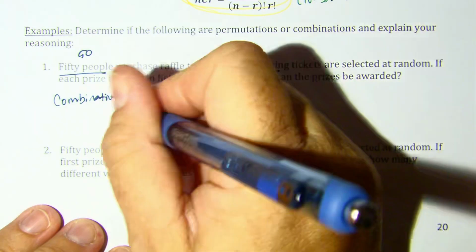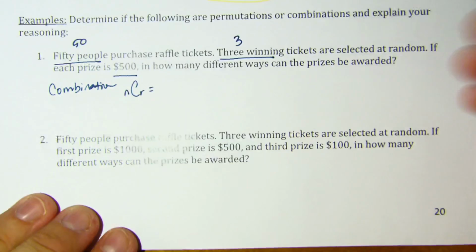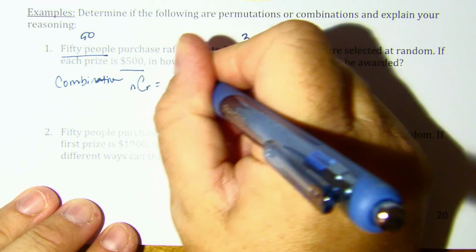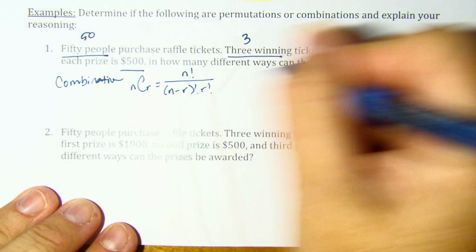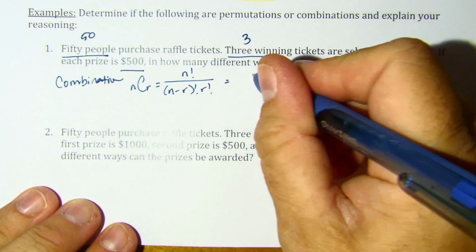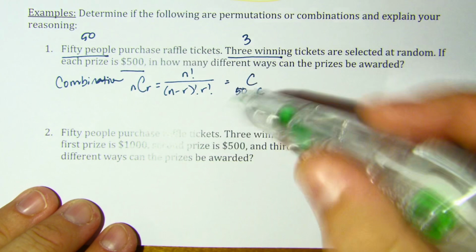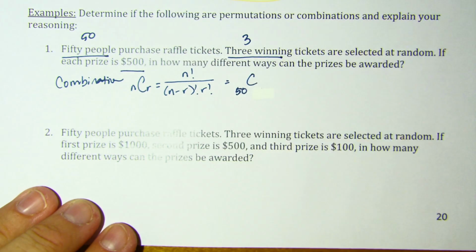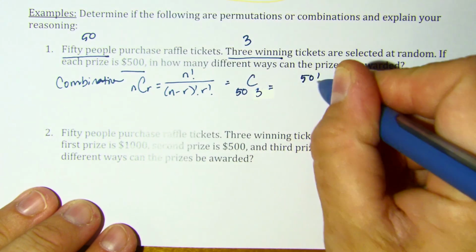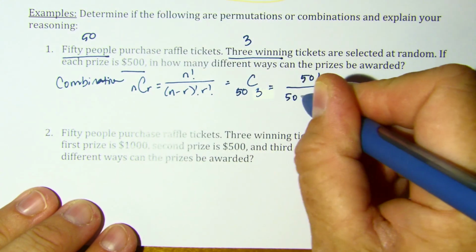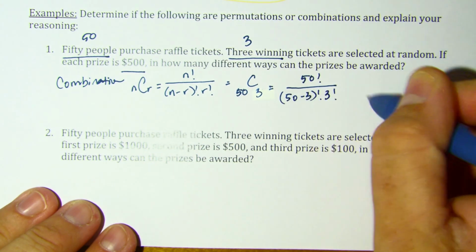So we're going to use a combination, nCr equals n factorial over n minus r factorial and then r factorial. In this case, that would be 50 people choosing 3. So that would be 50 factorial over 50 minus 3 factorial, and then 3 factorial.